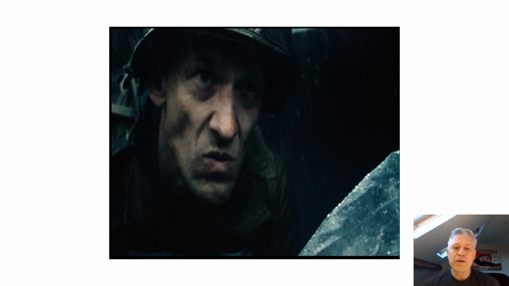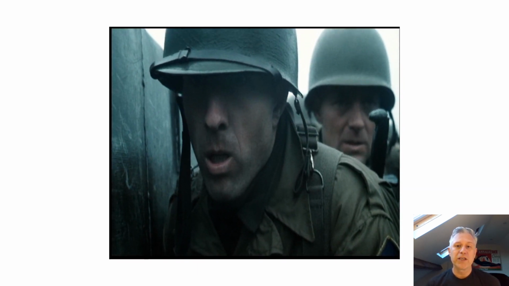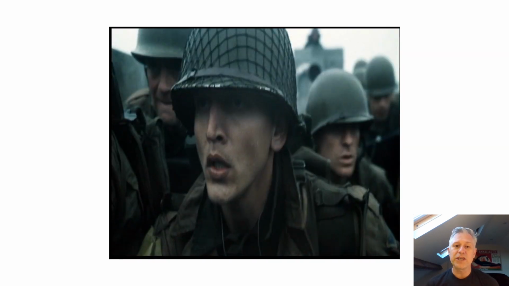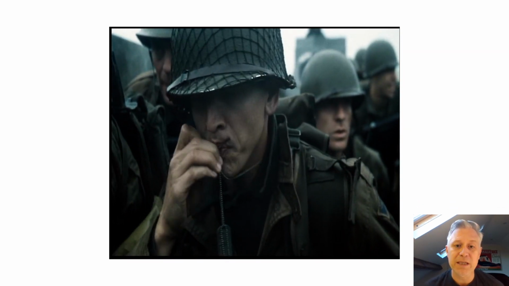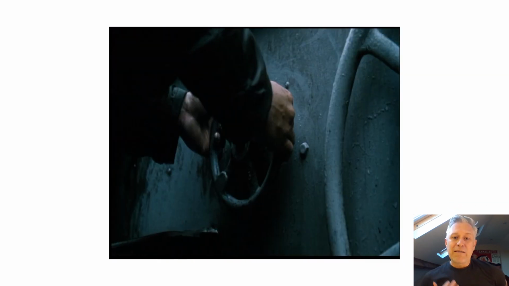Notice how we are focusing in close-ups on the faces of these individuals. They aren't characters who have names at the moment, but we're seeing the fear, the worry, the individual gestures they do. Look here as they are crossing themselves, kissing necklaces with crucifixes on. Now listen to this whistle.